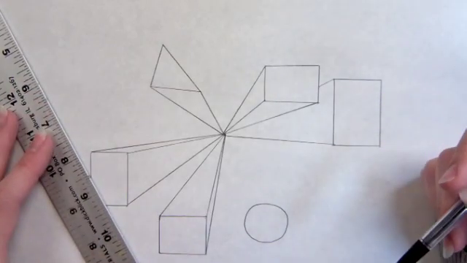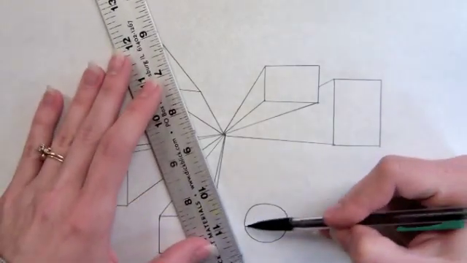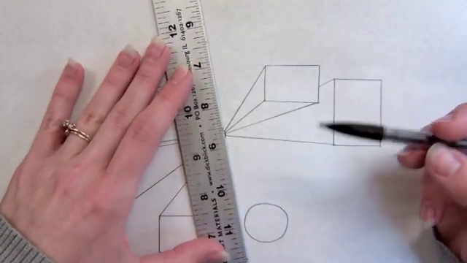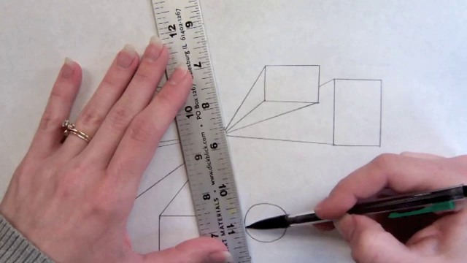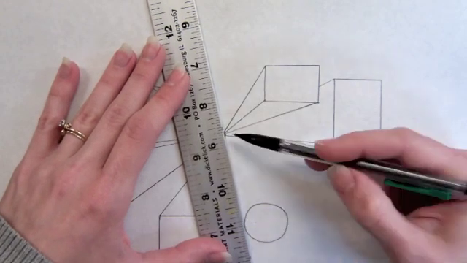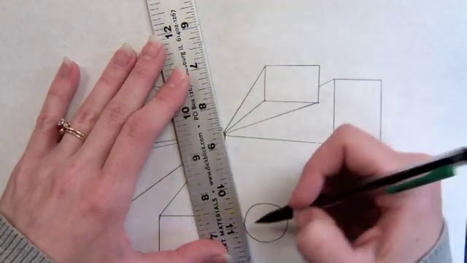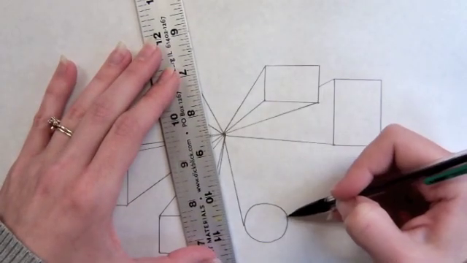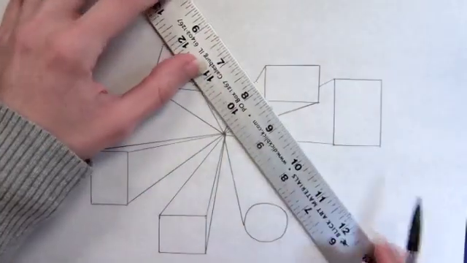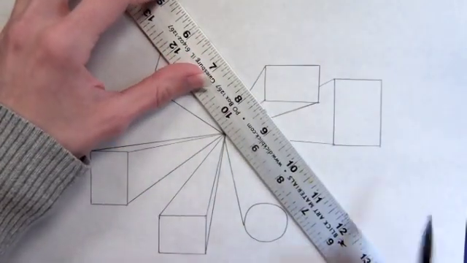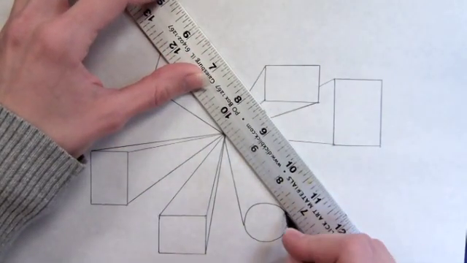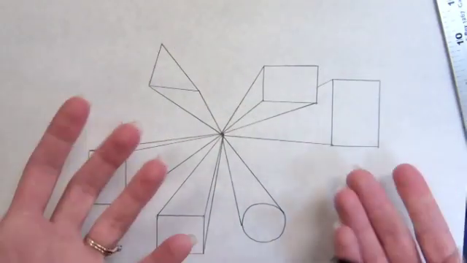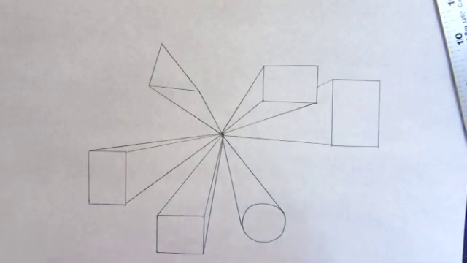If you did a circle, we don't have any points obviously, so we're just going to go to the outside edge of the circle, line it up with the vanishing point, and draw my line that way. I'm going to do the same thing with the edge on the other side. Line it up, draw it to the vanishing point. So now it looks like my buildings are coming up at me.